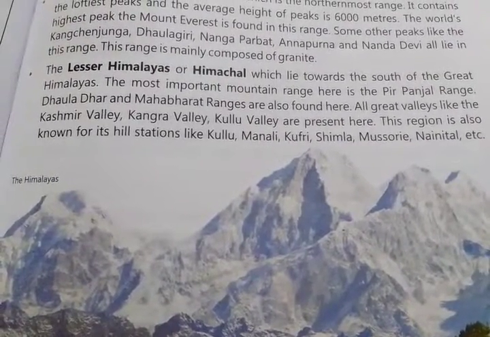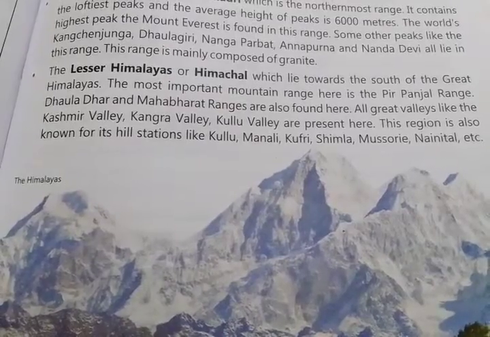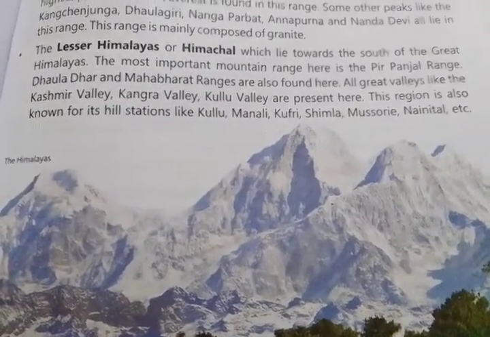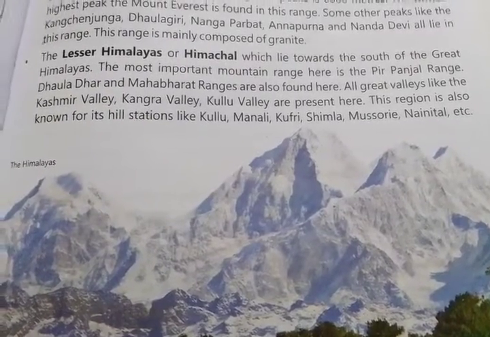This region is also known for its hill stations like Kullu, Manali, Kufri, Shimla, Mussoorie, Nainital, etc.